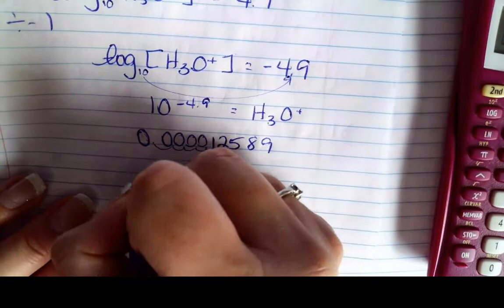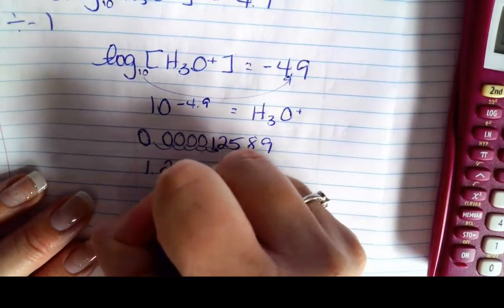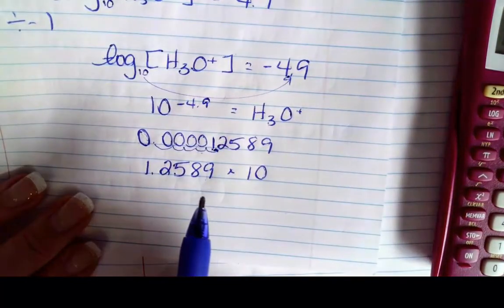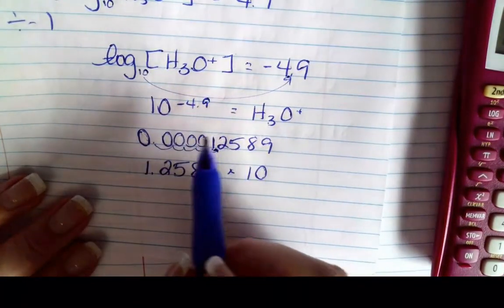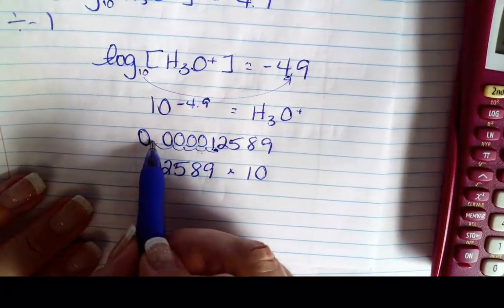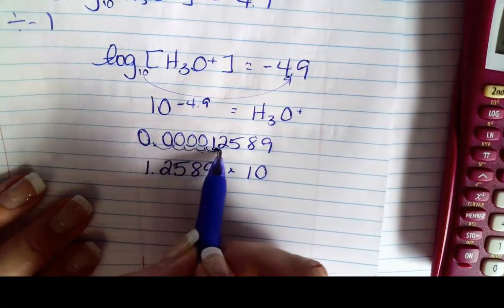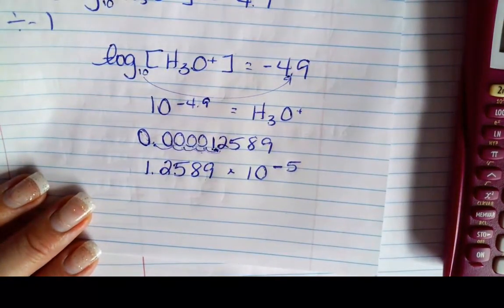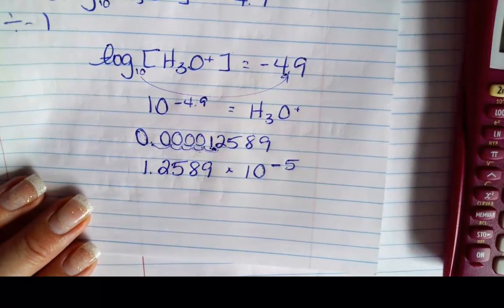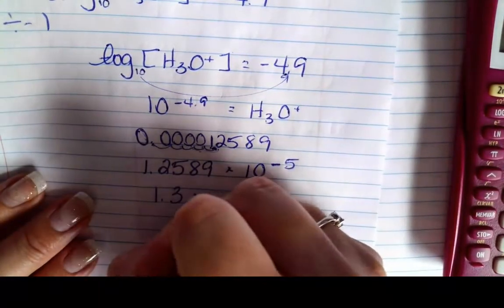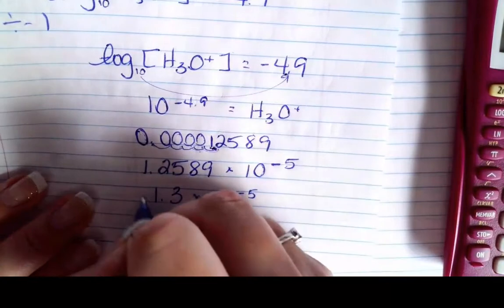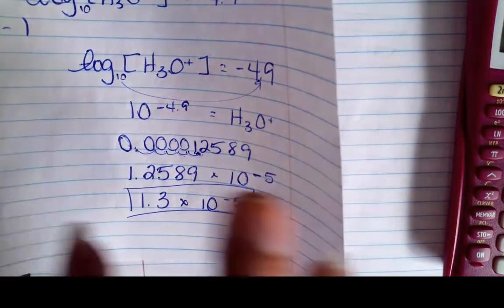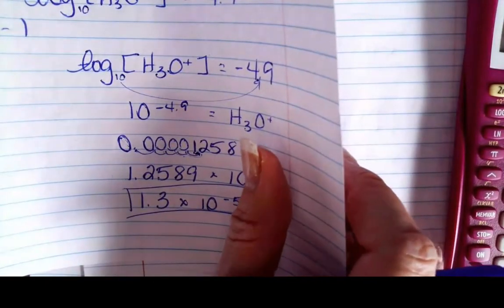I wanted a 1. So what I have now is 1.2589 times 10 to the, since I moved it right, it's going to be a negative exponent. How many times did you move it? I moved it 1, 2, 3, 4, 5 times. So negative 5. And then we're rounding to the nearest tenth, which is going to be 1.3 times 10 to the negative 5. So scientific notation rears its head.